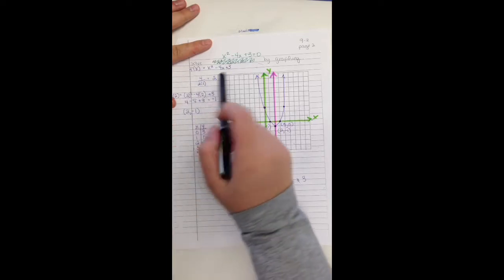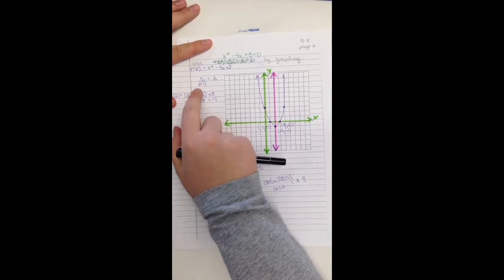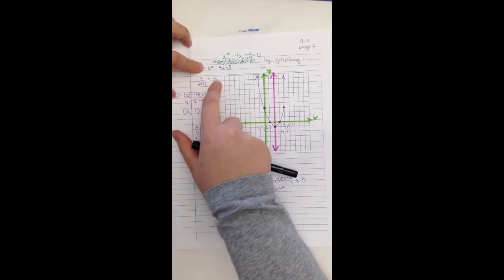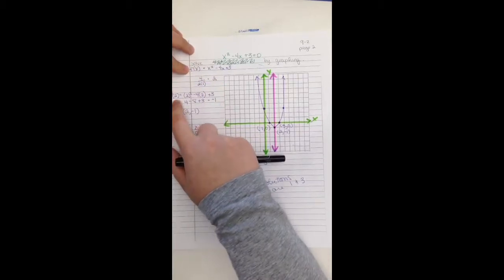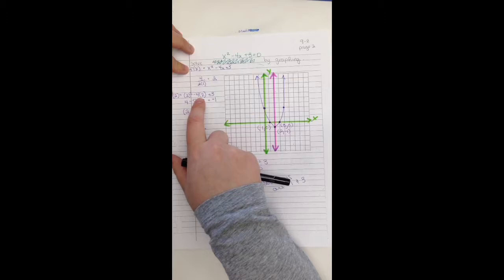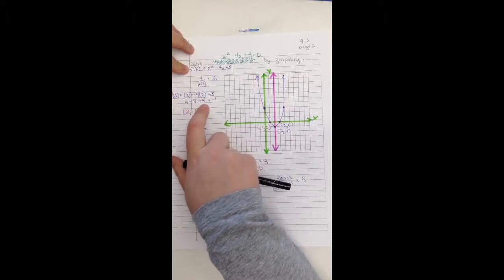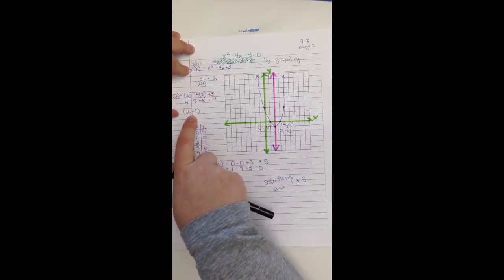Find the vertex, so I have -b, -4 gives me +4, over 2 times a, which is 1, so I get 4 over 2, which is 2. Then I plug that x value into f of x, so I get f of 2 equals 2 squared minus 4 times 2 plus 3. So I get 4 minus 8 plus 3, which gives me -1. My vertex is at 2, -1.